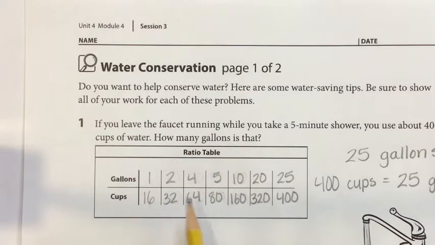So we know that as we're getting to 400, our highest that we went to 400, that was 25 gallons. 10 gallons is 160, and then we have 80 cups to make 5 gallons, and so forth. So you can use this ratio table to help you predict the answer.